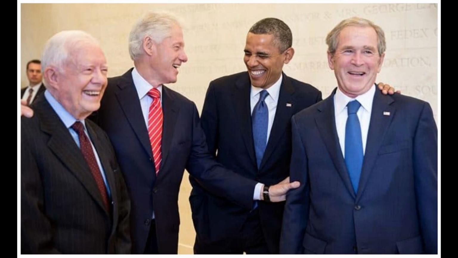Article 2, Section 1, Clause 5 of the U.S. Constitution has only 3 requirements for a president. 1. Must be at least 35 years old, 2. Have lived in the United States at least 14 years, and 3. Be a natural-born citizen. John F. Kennedy is the youngest elected U.S. president at 43. He is also the first Catholic president.